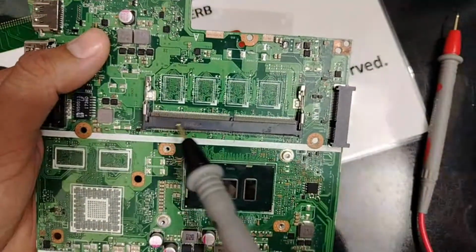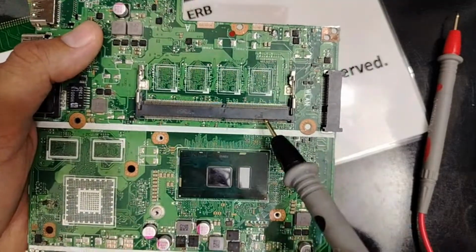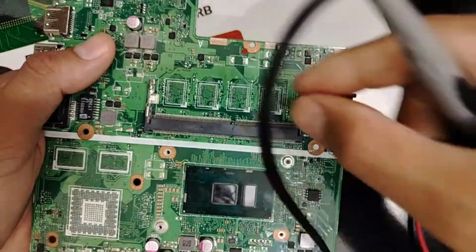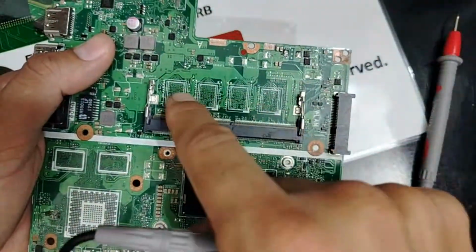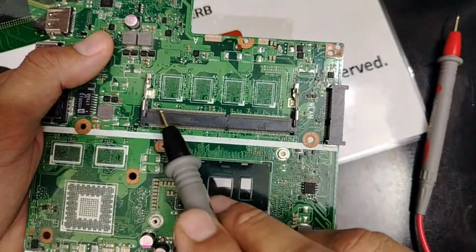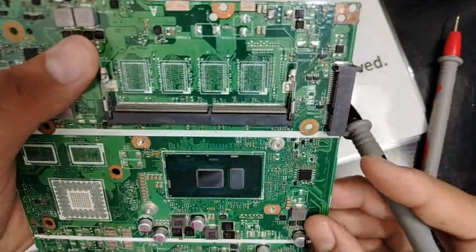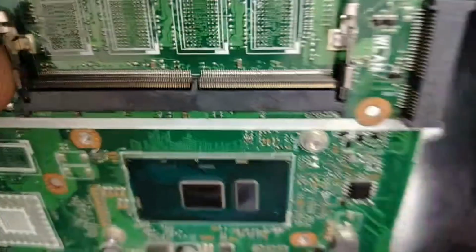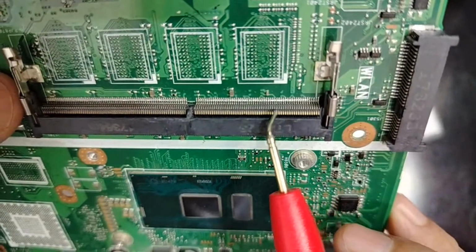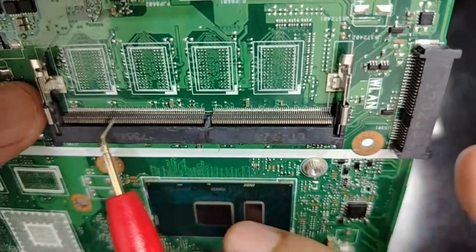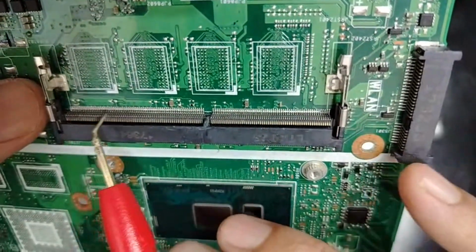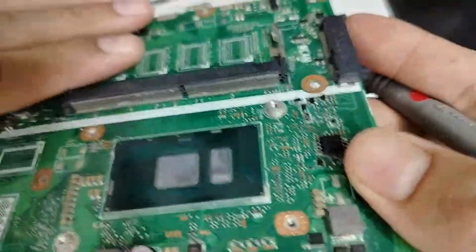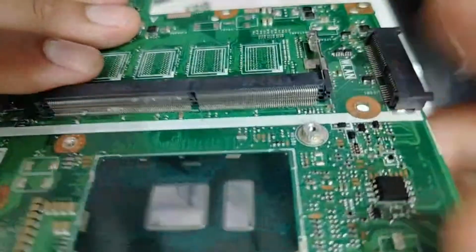Means the short is the RAM slot. The short is in the RAM slot. If we have a RAM chip, it could be shorted, but once the RAM chip is disconnected, means the short is in the RAM slot. If we check, guys, let's check this RAM slot. Let's check the RAM slots. If we check it, we have to find a short here, means pins that are shorted or damaged. Oh, yes, in this side, of course.